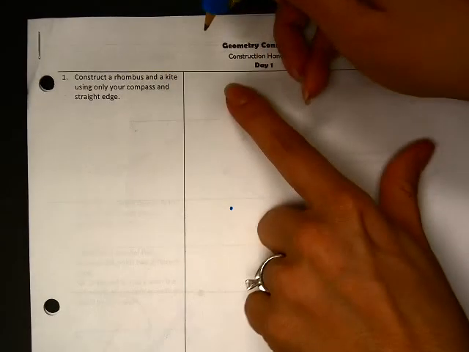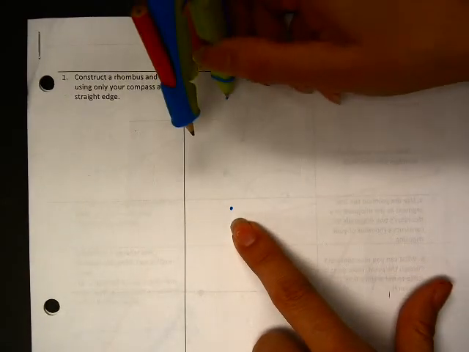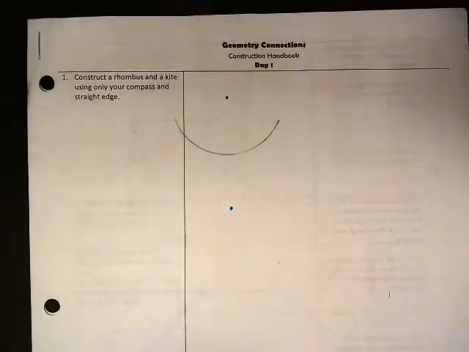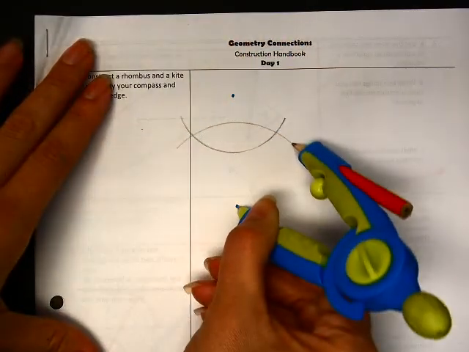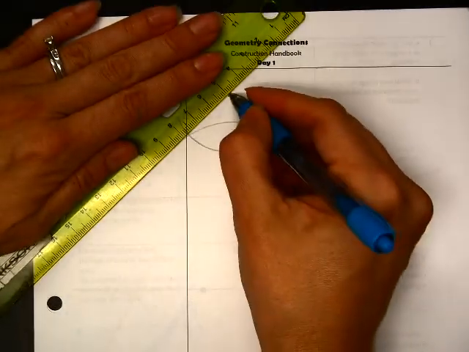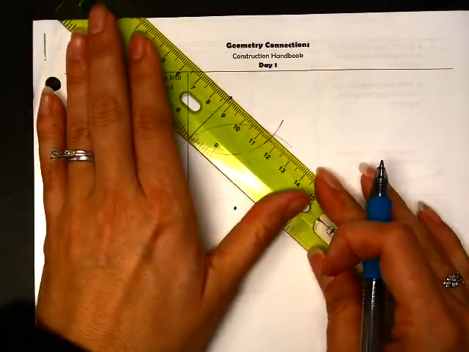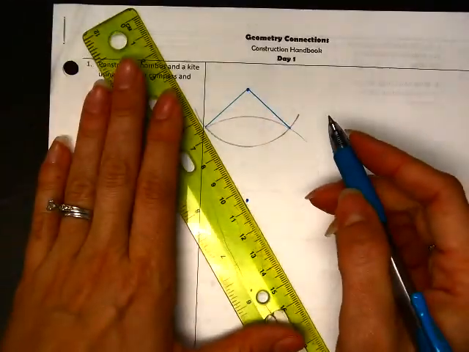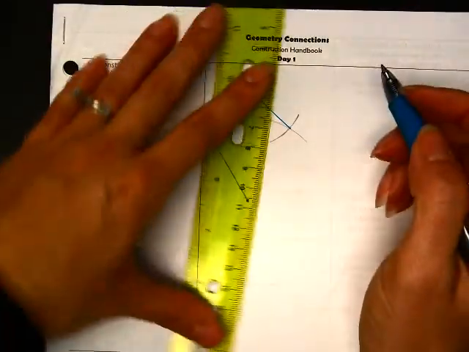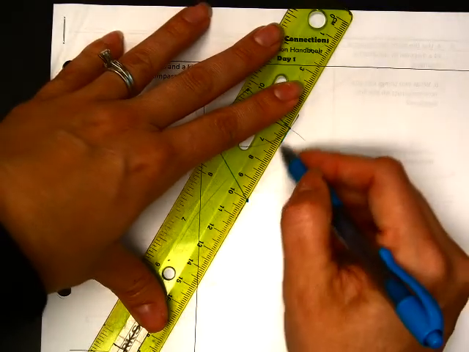So I am going to have this be the top and the bottom of my kite, and I'm going to open up any amount, does not matter. But when I create the bottom of my kite, I need to make sure I'm opening a different amount. So I'm then going to open up a different amount. And what I have here then is this is the top part of my kite. And again, my compass enabled me to get equal lengths there. And then this is the bottom part of my kite. Again, my compass enabled me to get different lengths there.